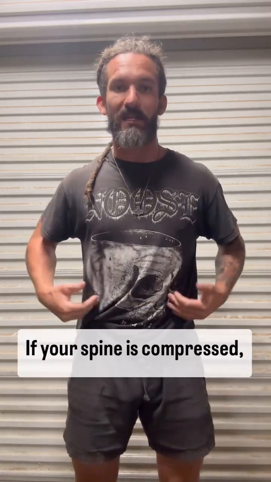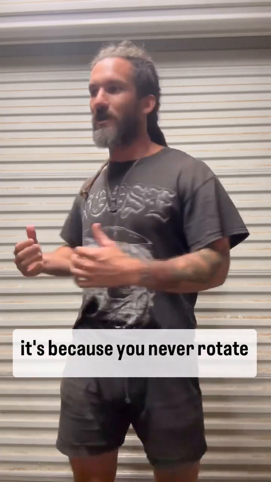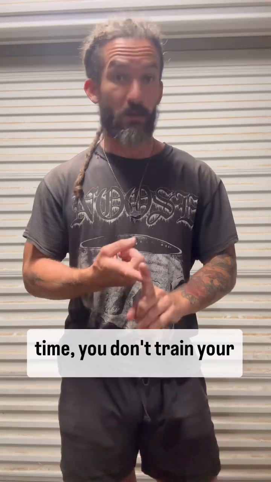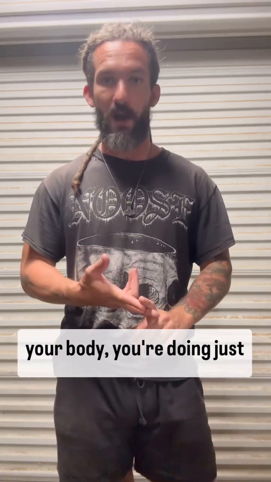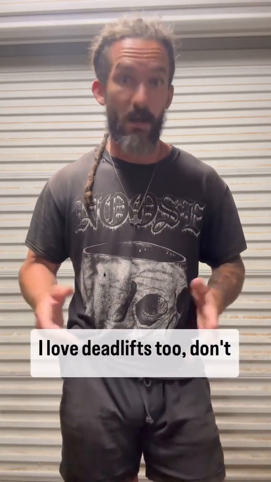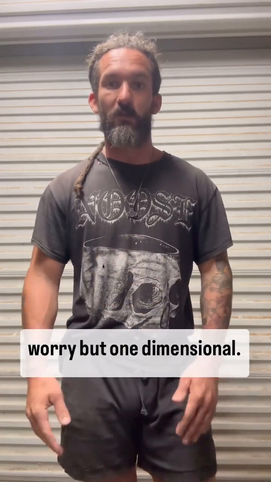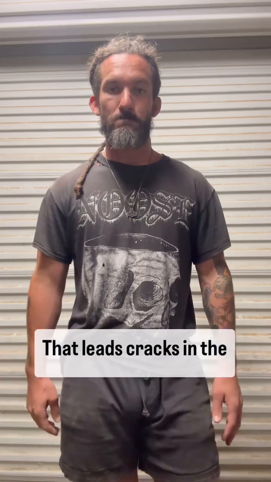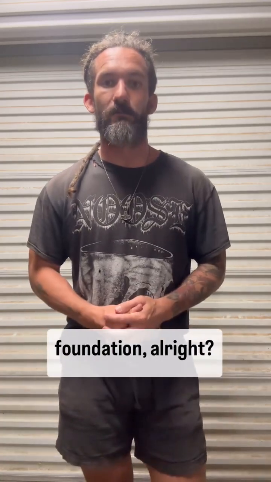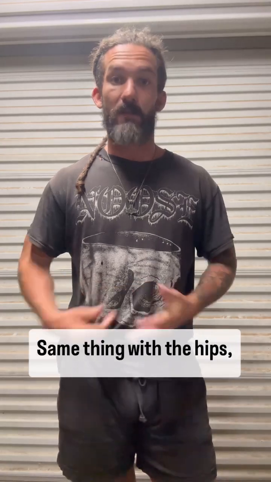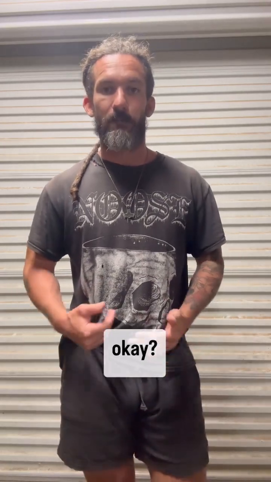If your spine is compressed, it's because you never rotate it. Either you just sit all the time and you don't train your body, or when you do train your body, you're doing just deadlifts. I love deadlifts too, don't worry. But one-dimensional. We're just going up and down, right? That leaves cracks in the foundation, right? And it's not completely natural to what your spine's supposed to do. Same thing with the hips, okay?